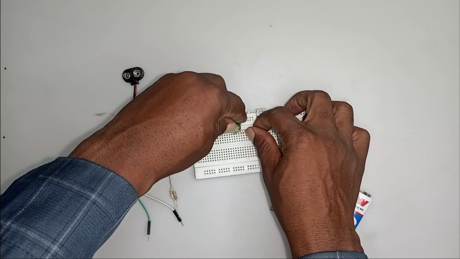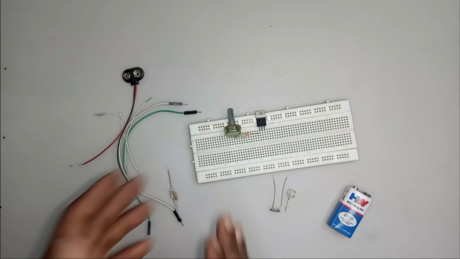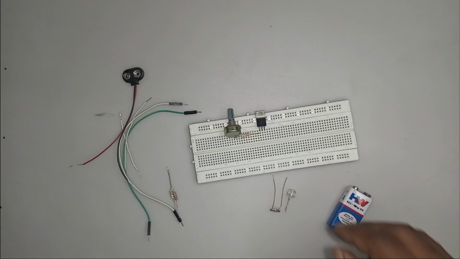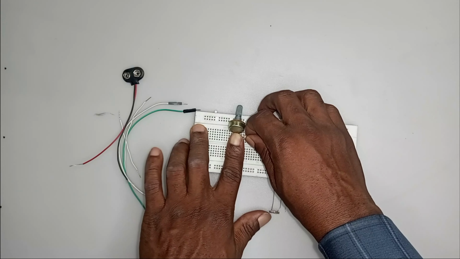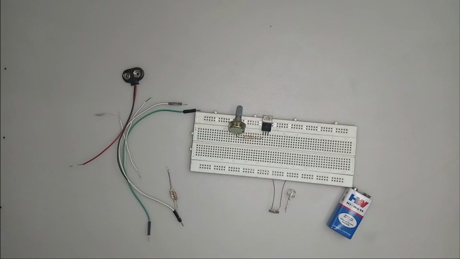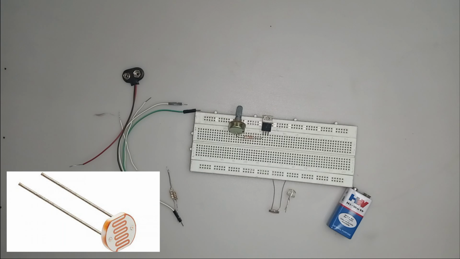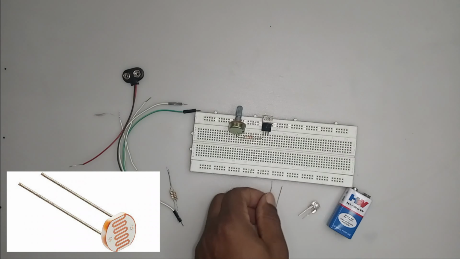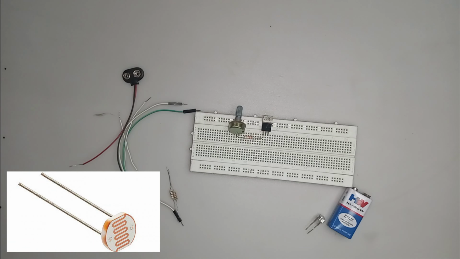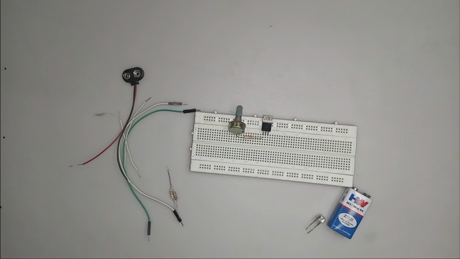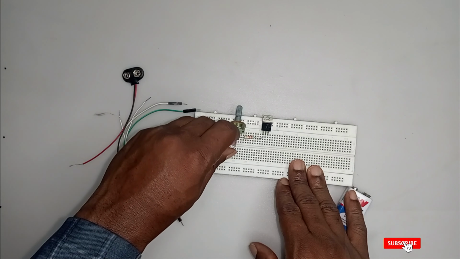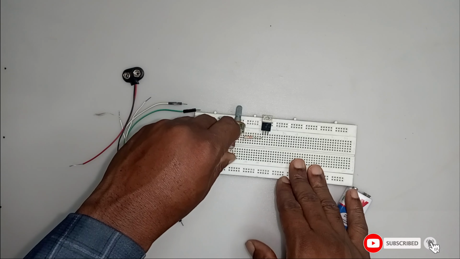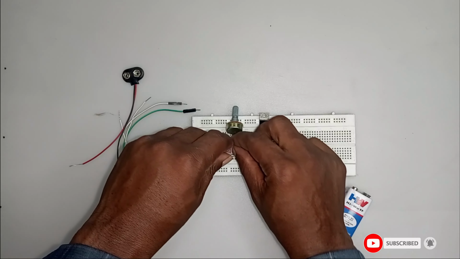So the variable side of the potentiometer is connected to the resistor. This is in the middle section. From here I will also connect the light dependent resistor also to the variable section of the potentiometer. I will give explanation after constructing the circuit.